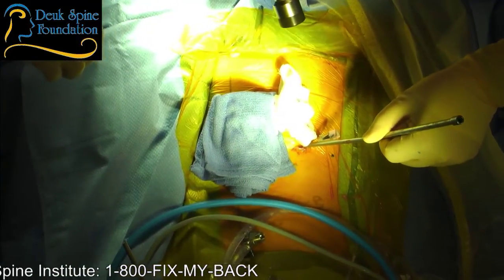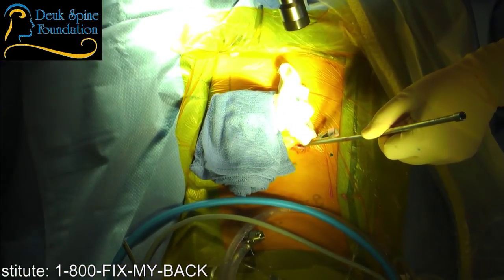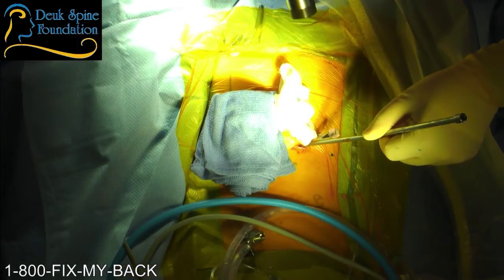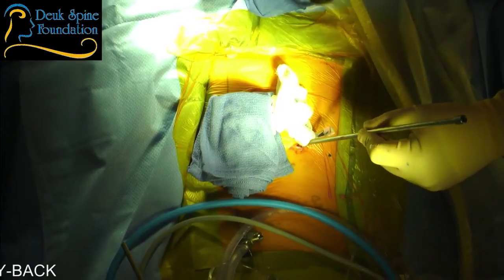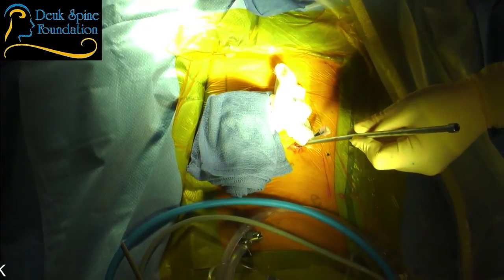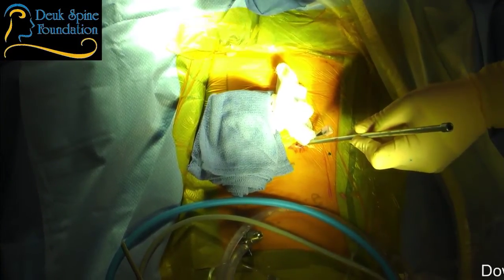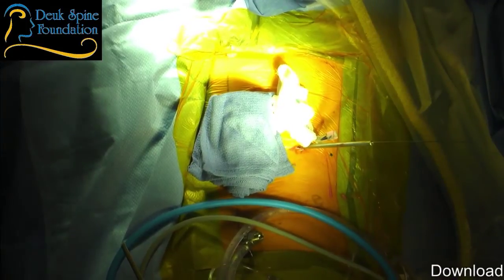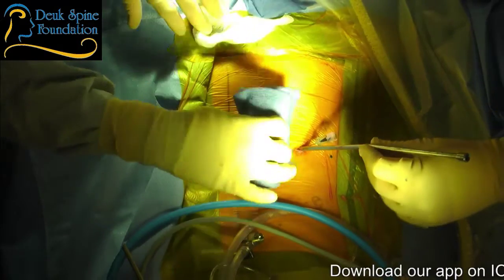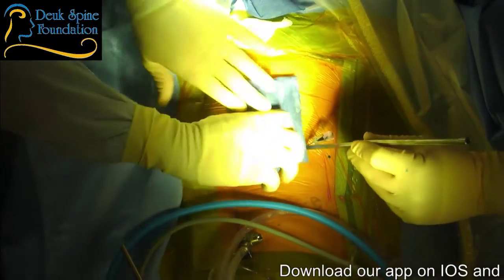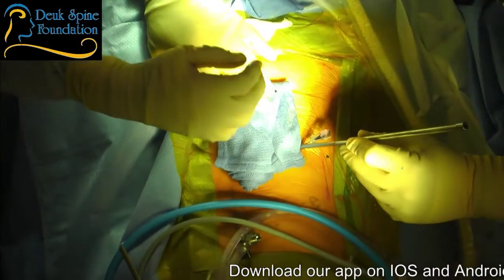Go ahead. One of our viewers asks, what is the recovery time for a surgery like this? One hour. That's the recovery time. When can you go back to work? Tomorrow. As a matter of fact, I've had patients have this surgery and go back to work the same day in the evening. They just can't drive the same day.